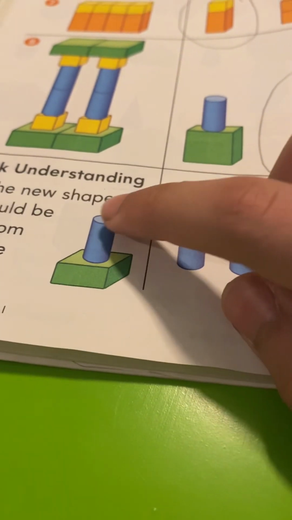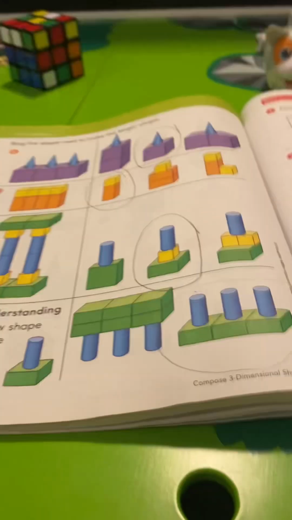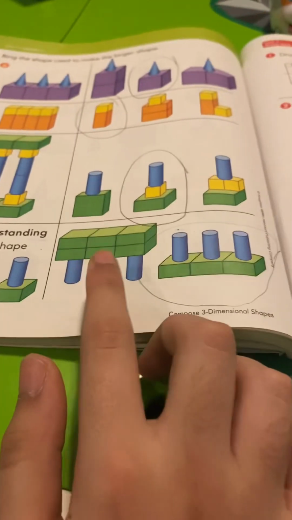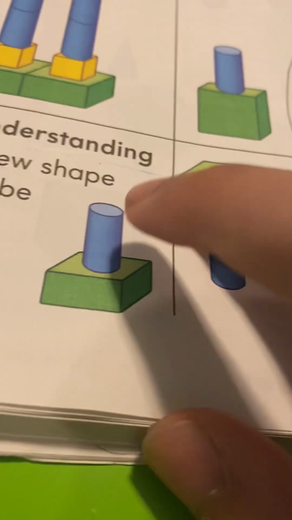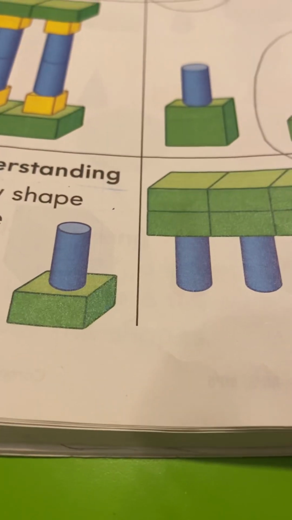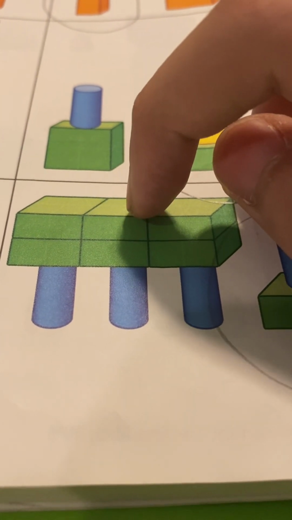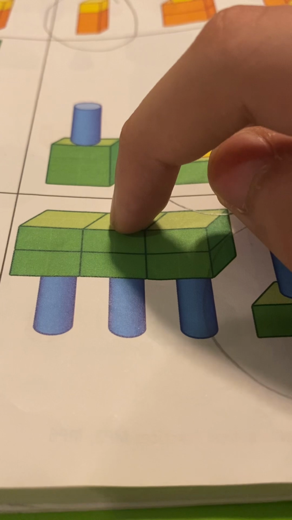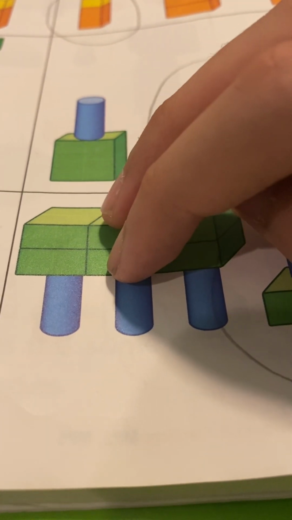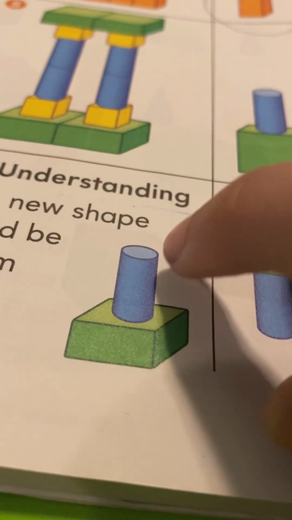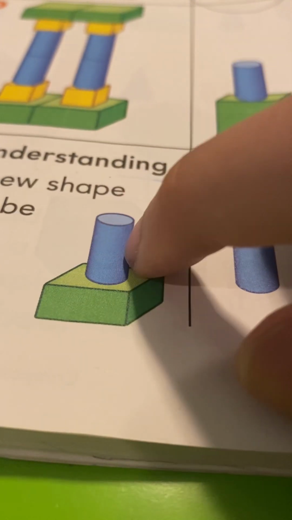So, there is a cylinder on top of a rectangular prism. But be careful here. One shape is upside down and the other is right side up. So, I said that the shape would be made from a cylinder on top of a rectangular prism. However, this shape is made out of 2 rectangular prisms on top of a cylinder. But that is not what this shape is.